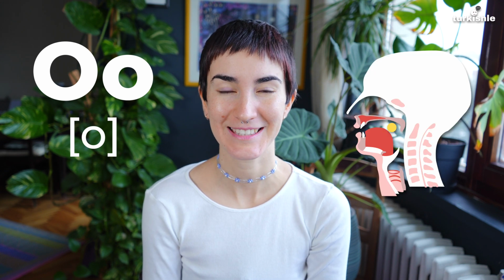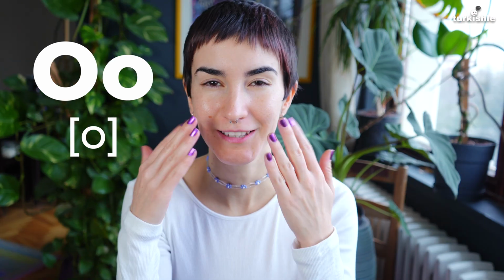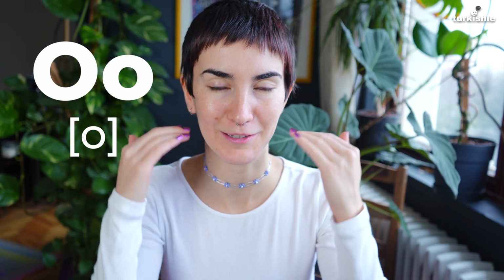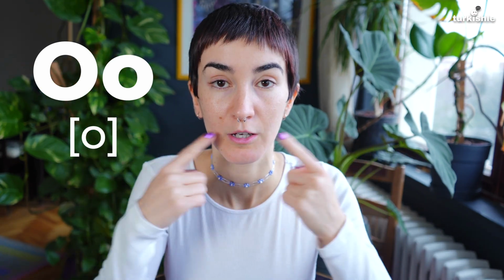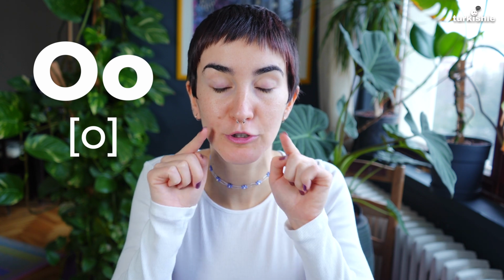O. O. This is a mid-back rounded vowel. Relax your tongue to rest halfway in your mouth. Push it back, round up and protrude your lips.